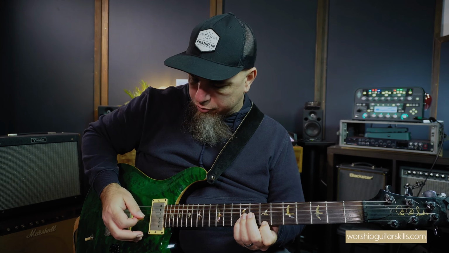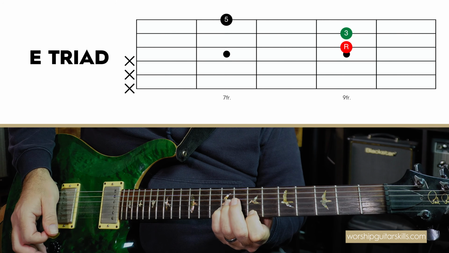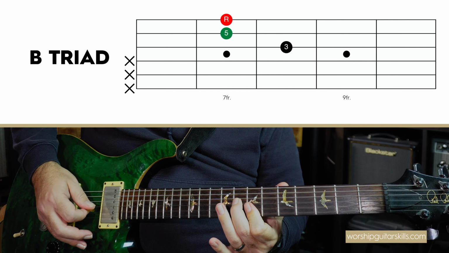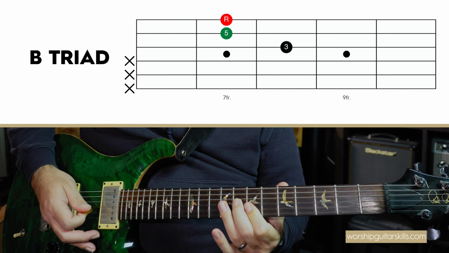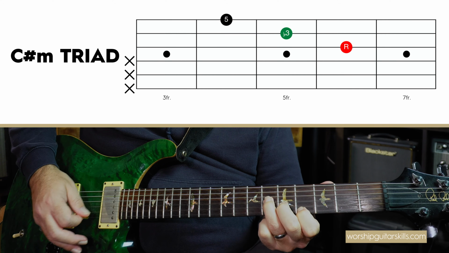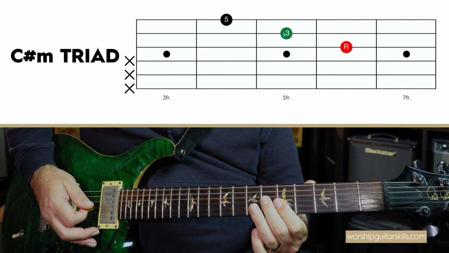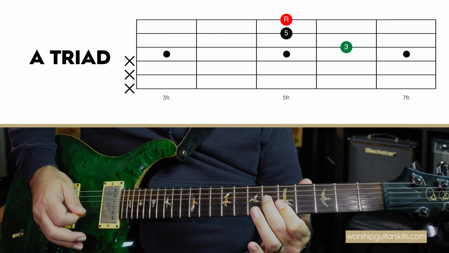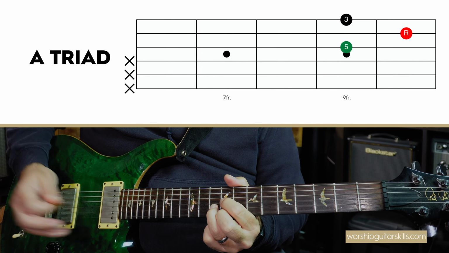In essence, we've basically gotten 4 chords, which is E, B, C sharp minor, and A. This is also known as a 1-5-6-4 progression in the key of E. Now, if you know your triads, which is something that we've taught on this channel a lot, you'll know that this is an E triad, this is a B triad, this is a C sharp minor triad, and then I can play A over here or over there.